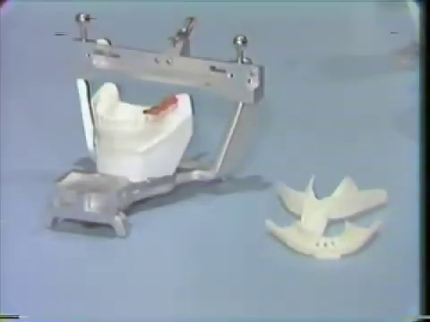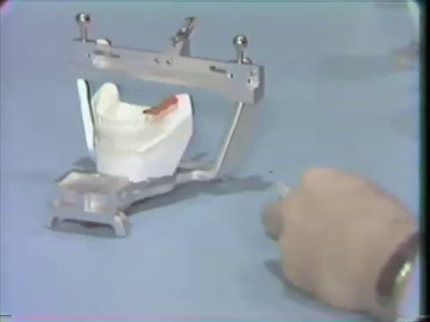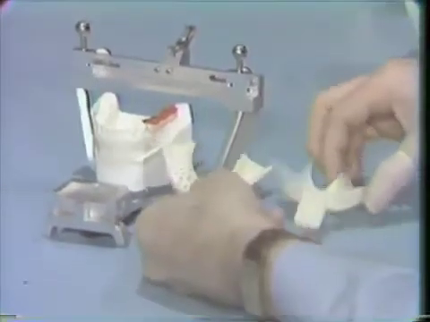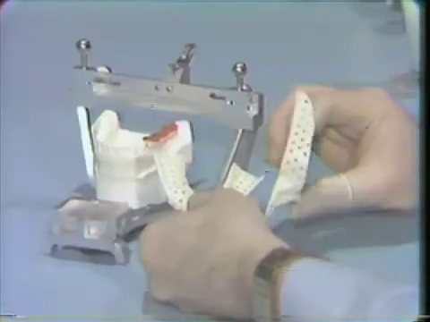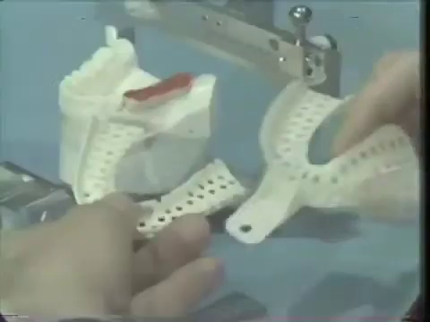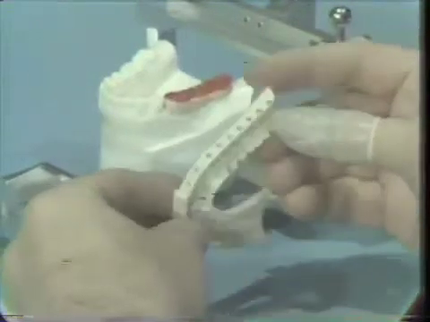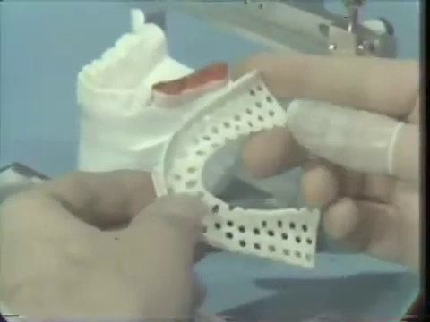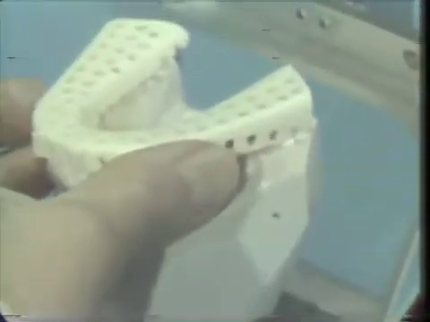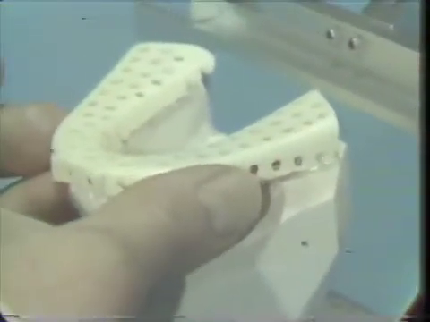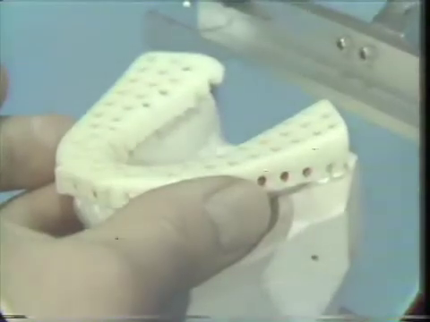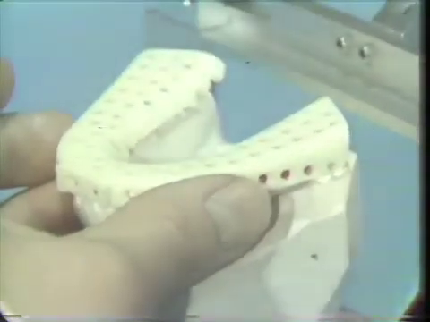We're now ready to do our direct pickup in the mouth, and we've taken a stock disposable acrylic tray and cut the flange down, as you see here, and also removed the handle. And this we'll use to make our stone key registration of the functionally generated registration directly in the mouth.